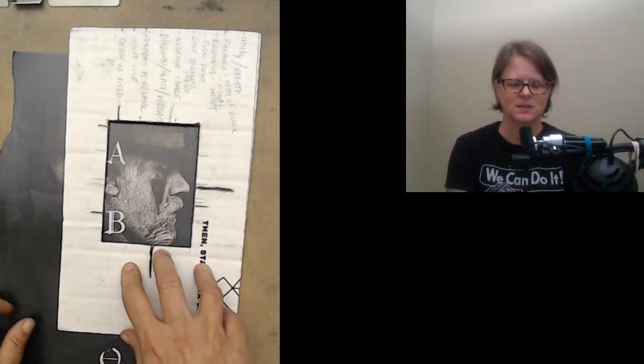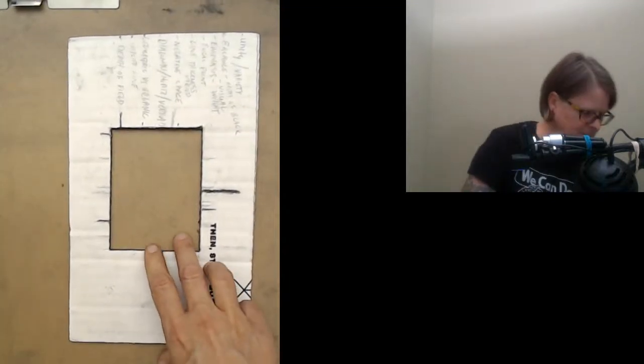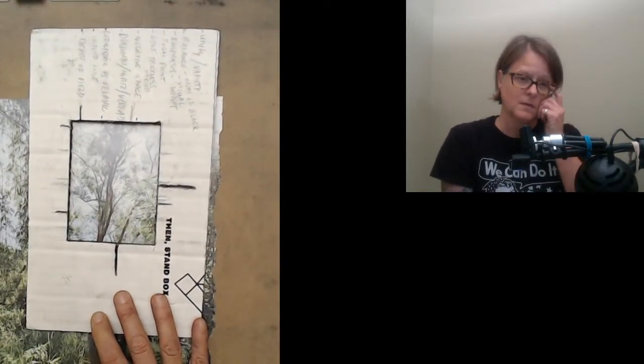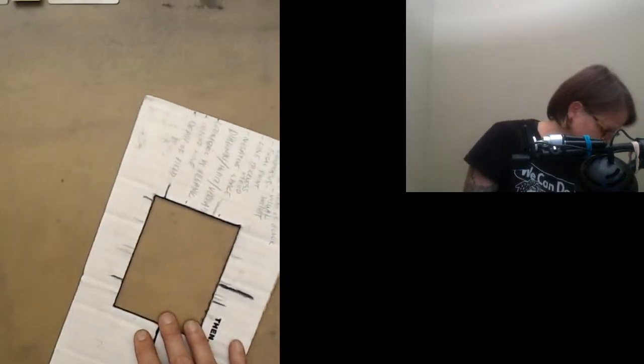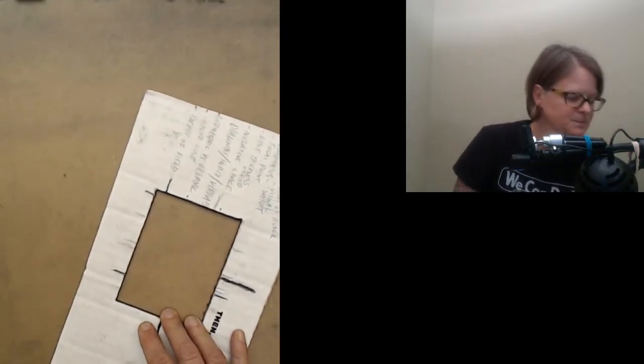Try not to just crop out somebody's face. That's not abstract. Try to avoid just cropping out a landscape, because it's going to look just like it is. It's going to look like a tree drawing, and it's going to be really hard to draw. These leaves in here are just teeny. So don't punish yourself unless you're really good at that.